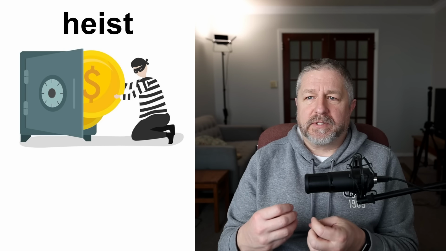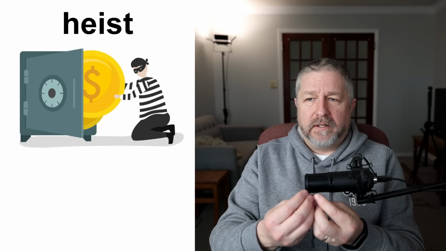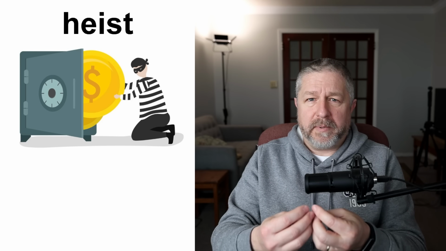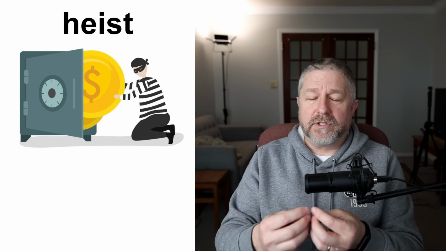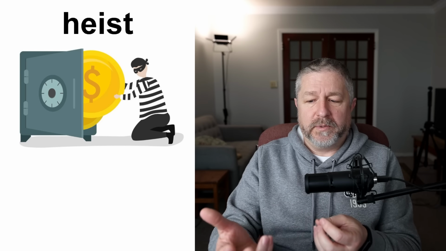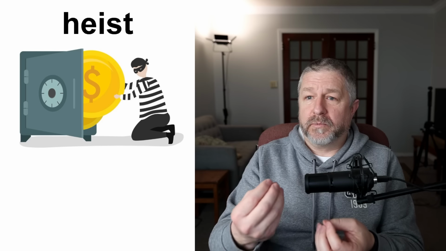A heist. So a heist movie is a movie where a group of people, maybe one person, but usually a group of people, plans to rob a bank or plans to rob a museum, or they plan to steal a famous piece of art from a wealthy person's apartment or house. A heist movie generally starts with you seeing the people planning the heist. They're talking about how they're going to rob the bank or the museum. And then usually about halfway through, you actually see them rob it.